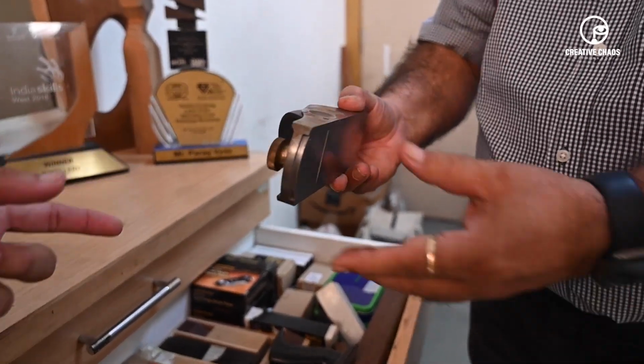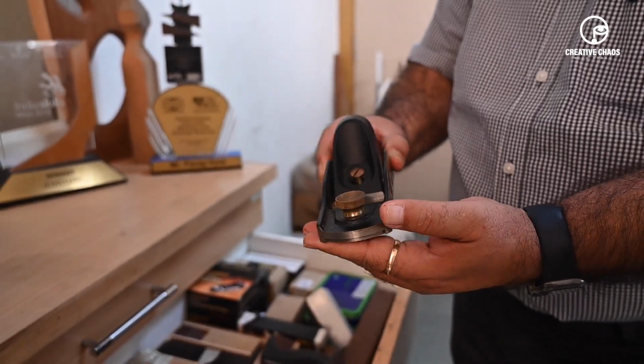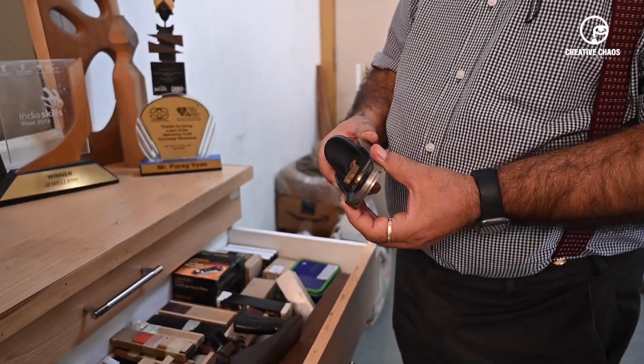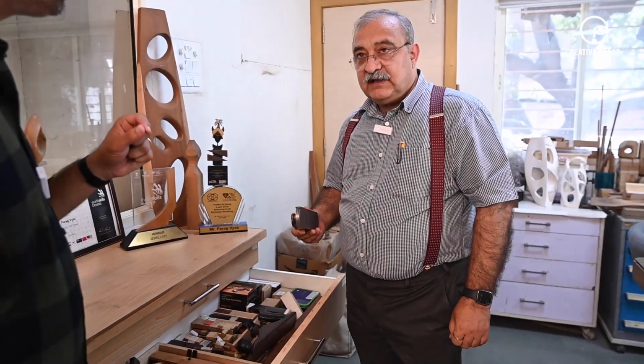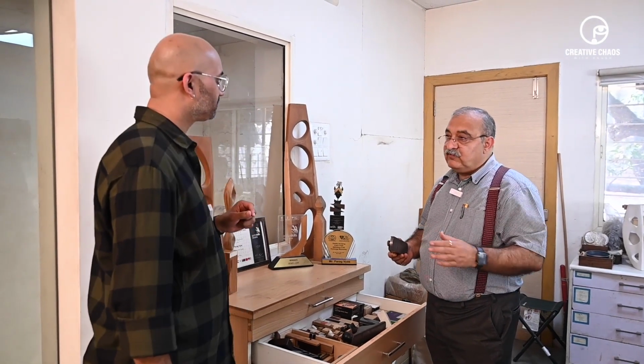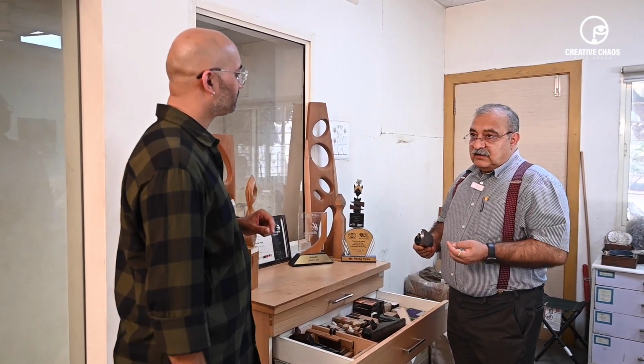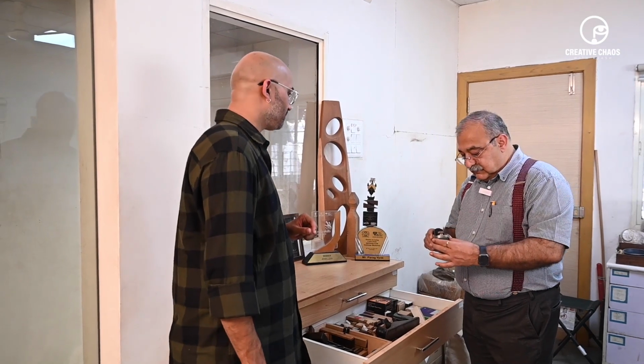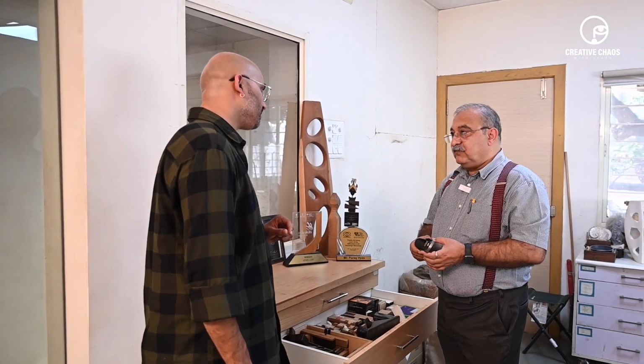This is a randa, a Hindi word. It is used for making shavings, for removing material. And this one gives a very precisely controlled removal of material.